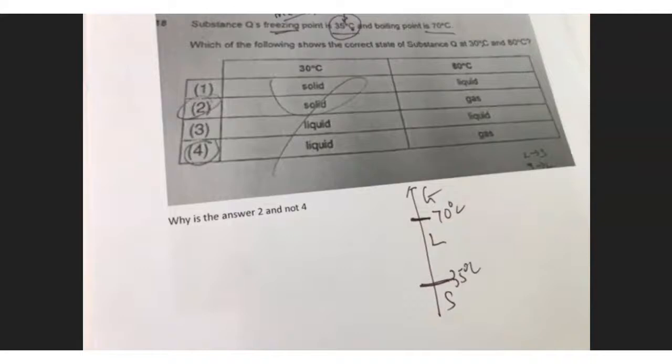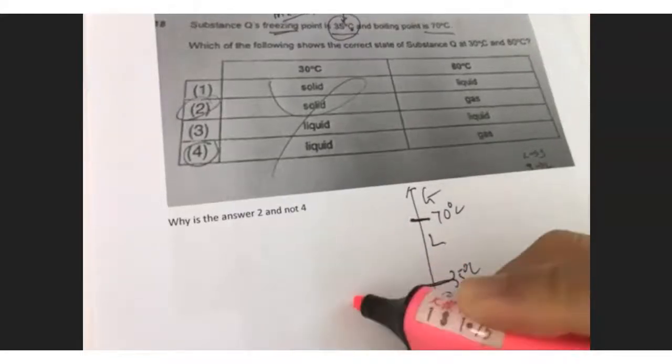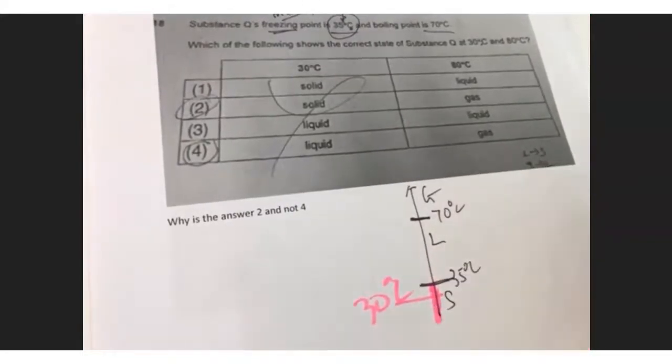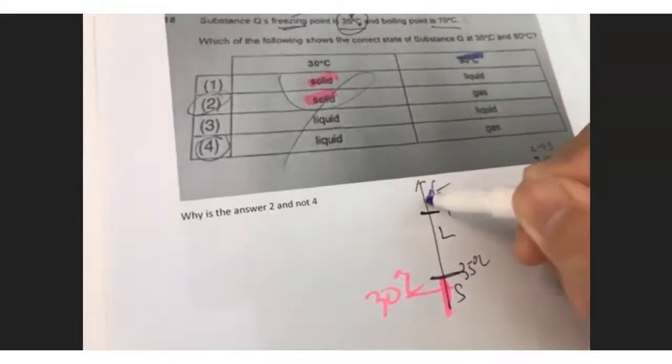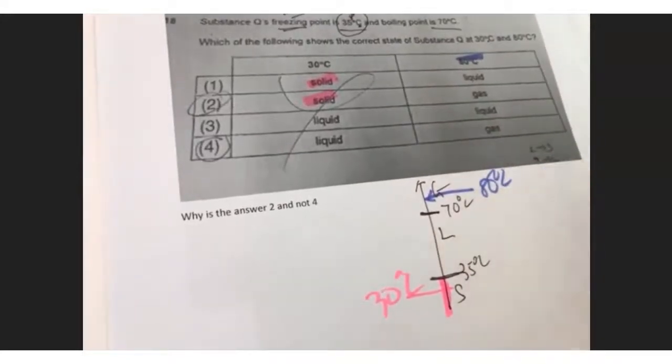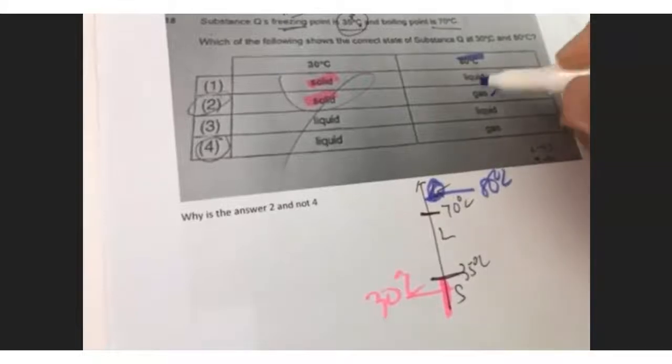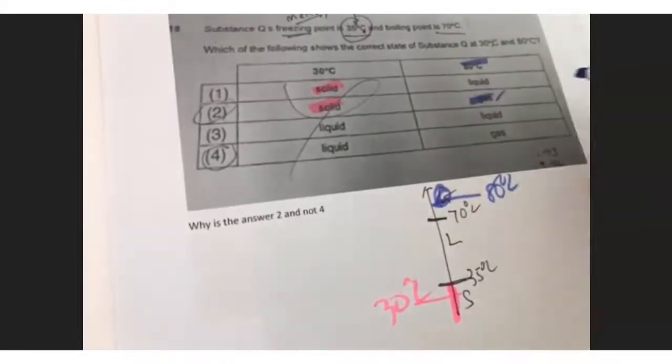So Q at 30 degrees Celsius, where is 30? 30 is here. So it is a solid at 30 degrees Celsius. And how about at 80 degrees Celsius? 80 is here, above 70. So that will be a gas. So the answer is 2 for this question.